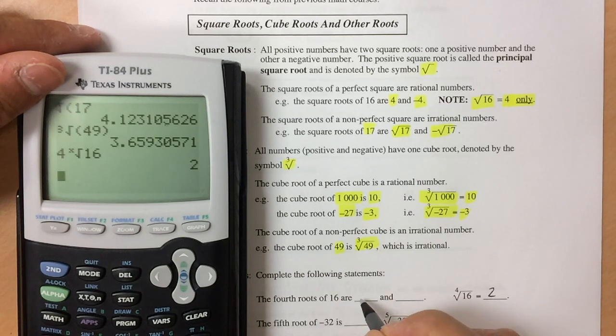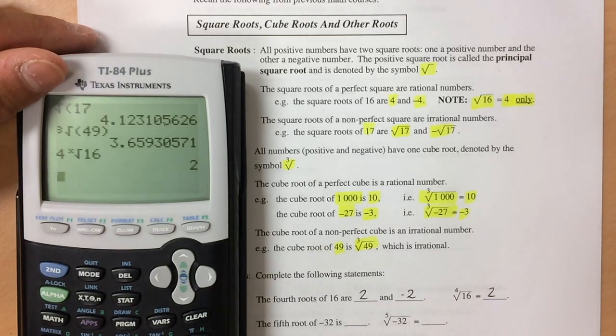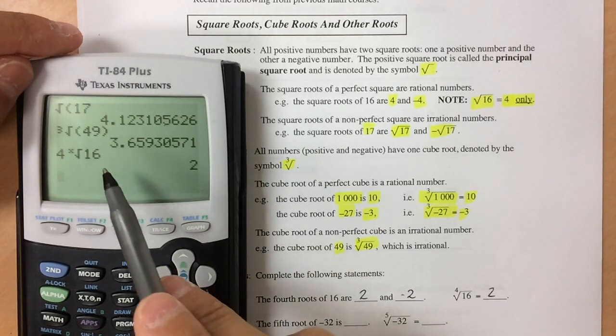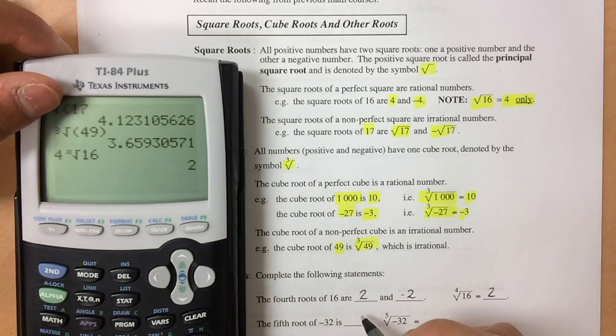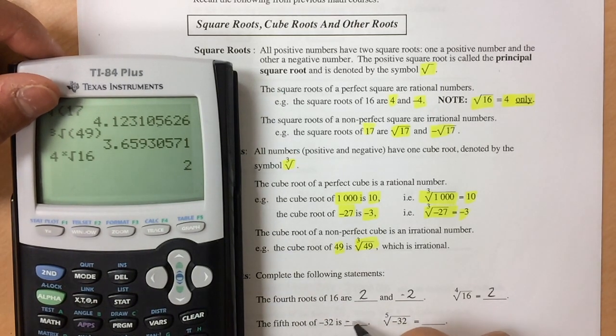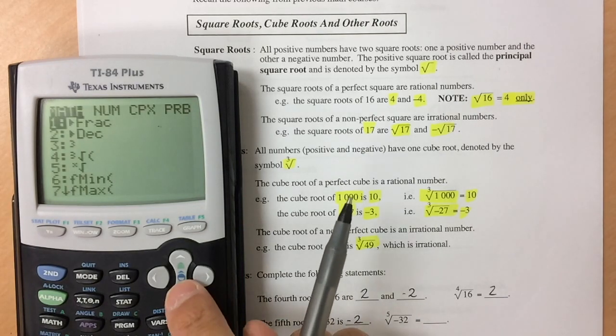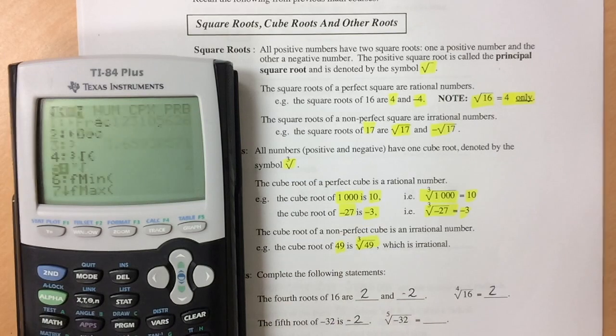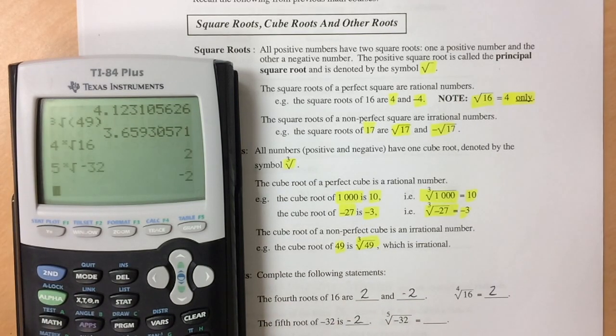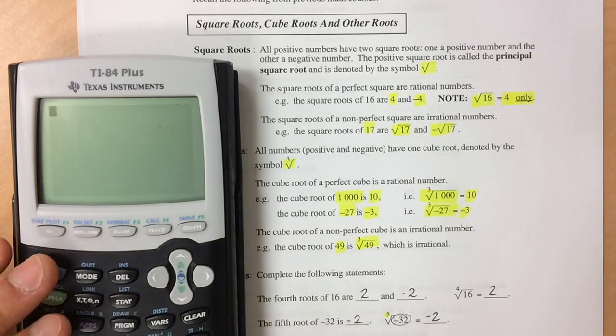So the fourth roots of 16 are 2, and since this is an even index, it's also going to be negative 2. So negative 2 times negative 2 times negative 2 times negative 2 is going to give me 16. The fifth root of negative 32, well, this is negative 2. And again, if I want to find out what that is, I put in that 5 for fifth root, go to my math button, option 5 right here, or you can just press 5, press enter, and negative 32. I get negative 2. The only reason I can input a negative value here is because my index is not an even number.